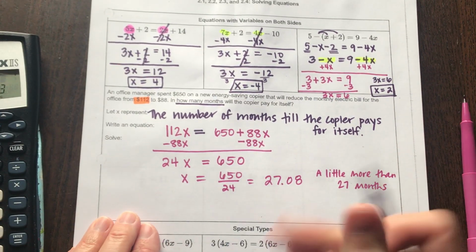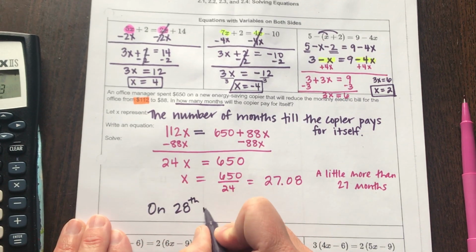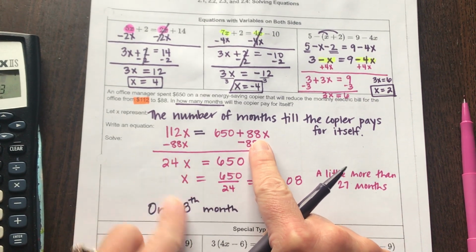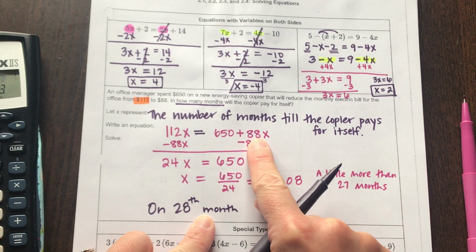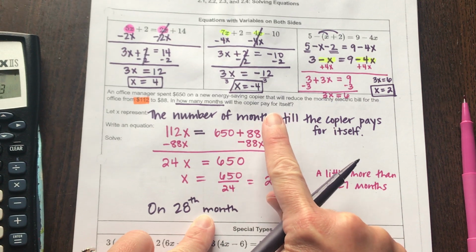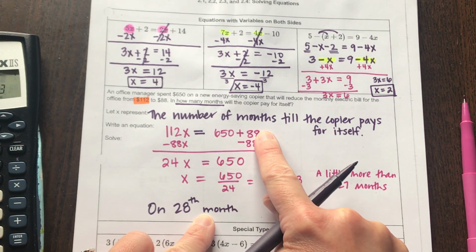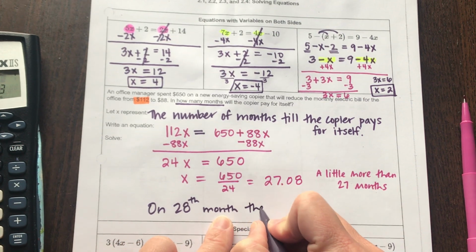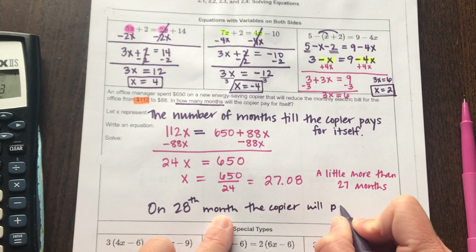But on the 28th month, you have to consider that on the next month, the cost of the electric bill would be $88 versus $112. And so on the 28th month, this cost will be cheaper in the long run. So on the 28th month, the copier will pay for itself.